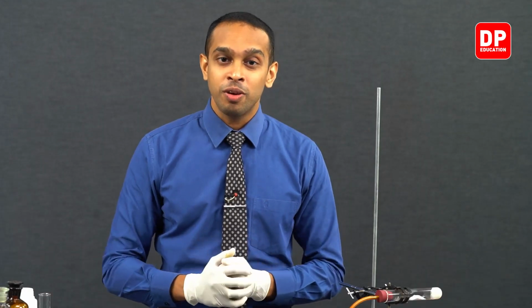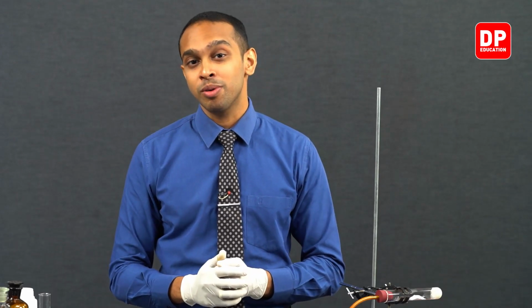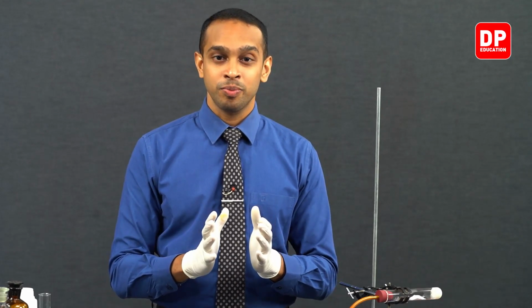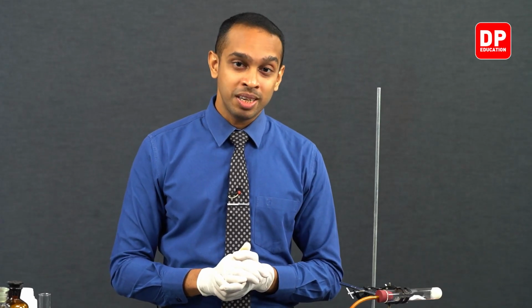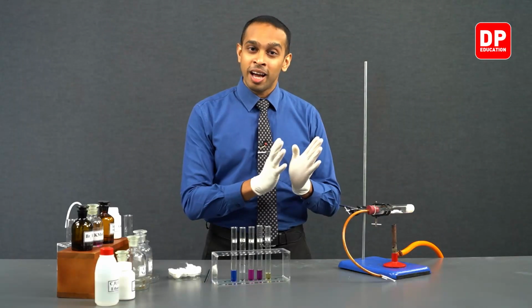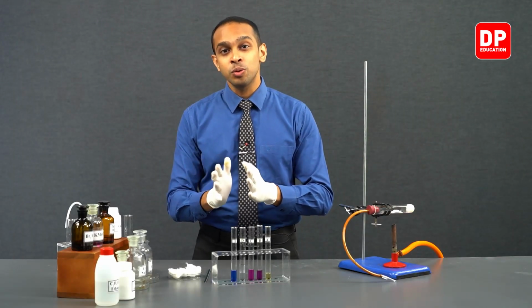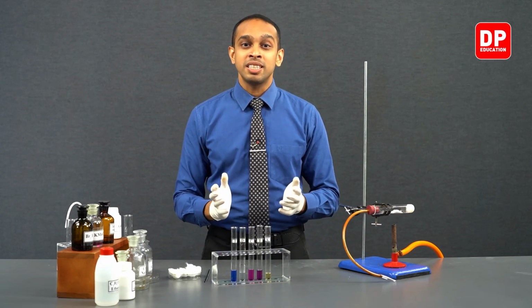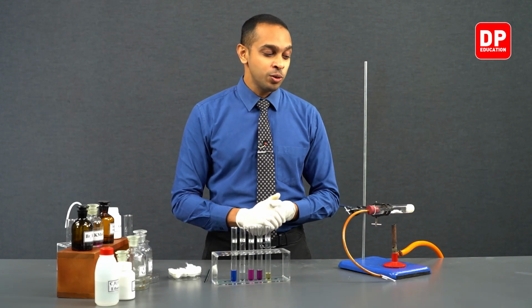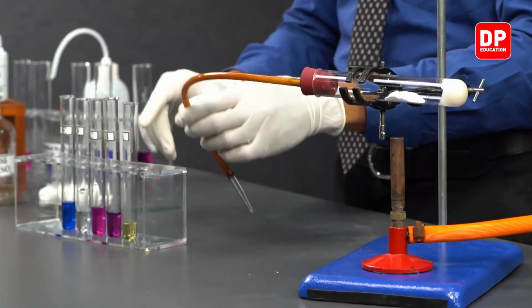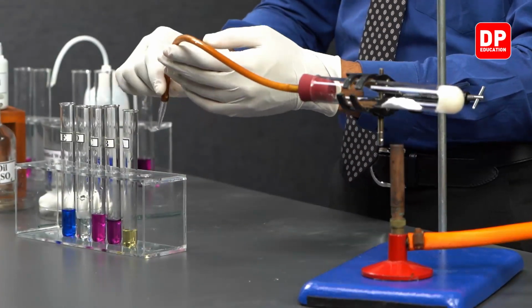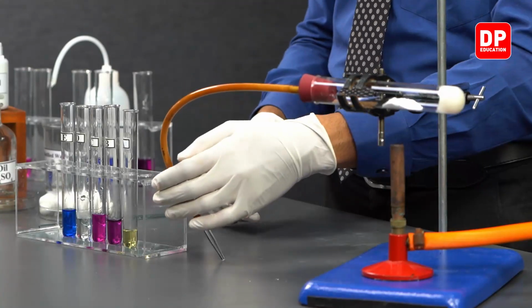As you know, when we have alumina or aluminium oxide as a catalyst, and when you send ethanol over heated alumina, an elimination reaction takes place where ethanol gets converted into ethene gas, releasing water. So the ethene gas that is produced is going to be introduced into each of these test tubes with the help of our delivery tube.